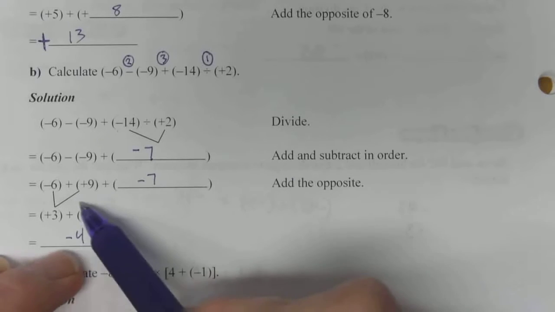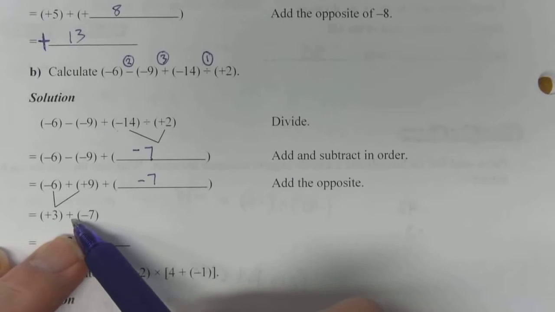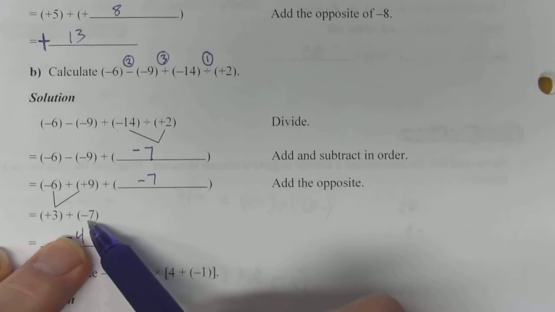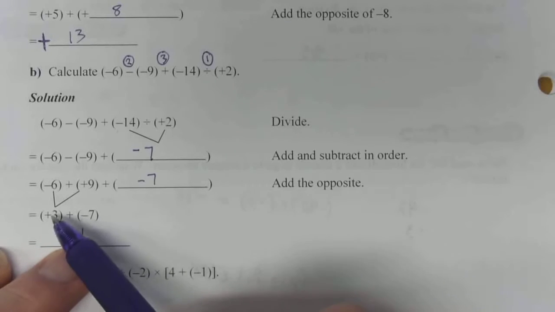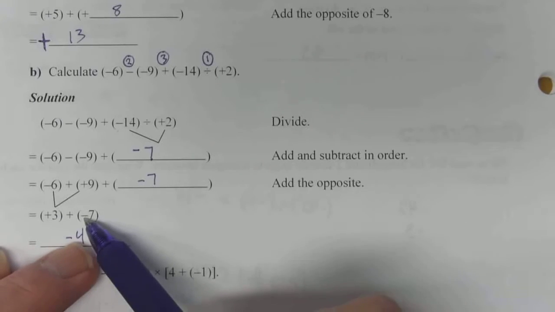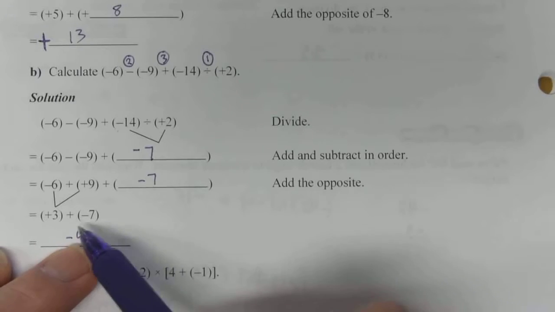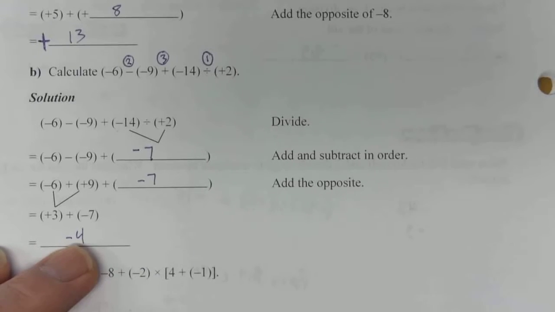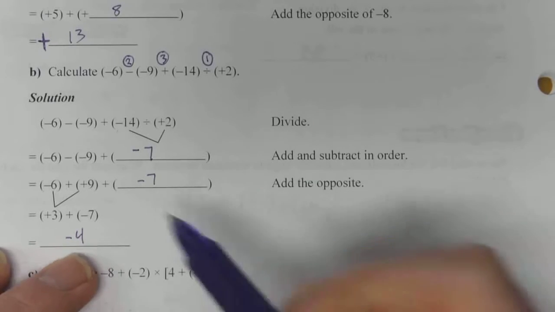Now, if this throws you for a bit of a loop, you can reverse this. You can say, well, we can subtract the opposite as well, instead of adding the opposite. So this would be 3 minus positive 7. 3 minus 7. Well, on the number line, you can probably figure that out. If you start at 3 and you subtract 7 and you're going to the left 7 spots, that'll take you to your negative 4.